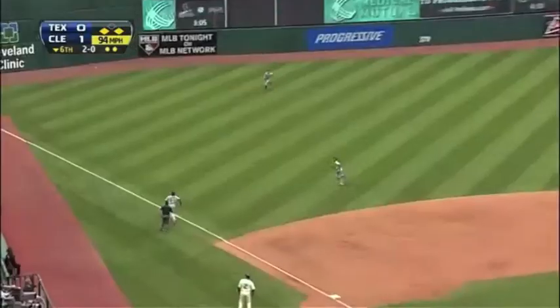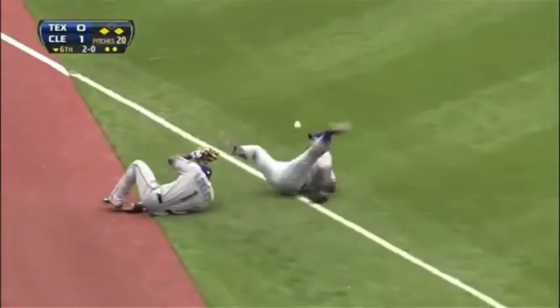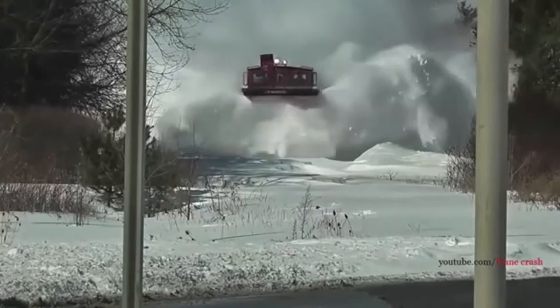Broken bat looper down the left field line. Tough play. Elvis Beltre going over it.